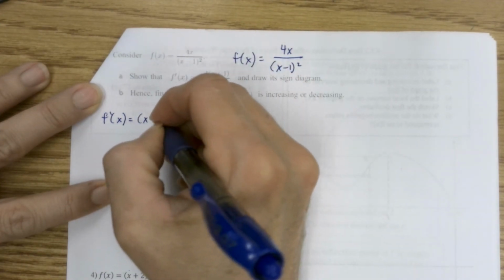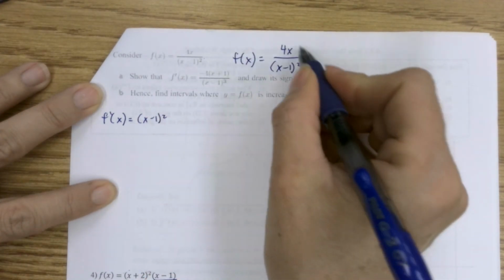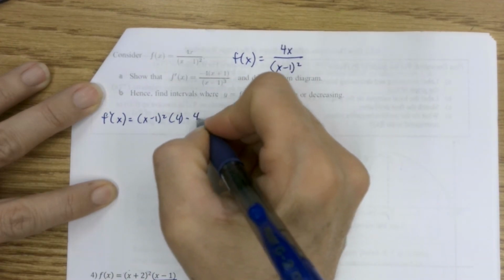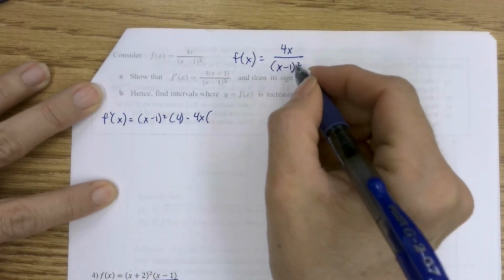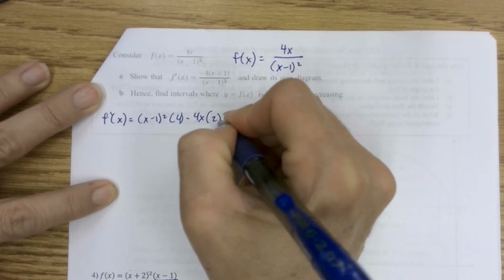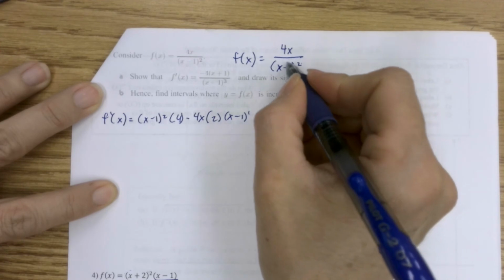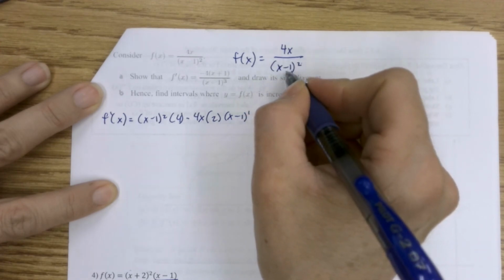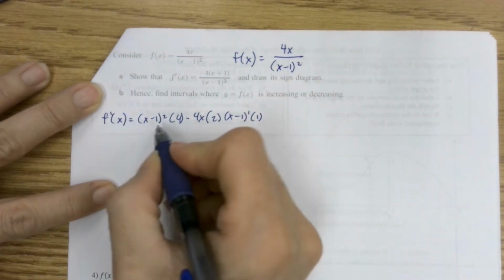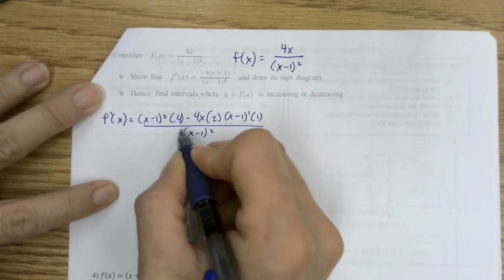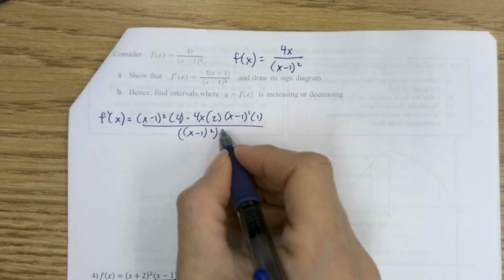So low, d high, so the derivative of 4x is 4, minus high, which is 4x, d low. So I've got a little chain rule here. So 2 comes to the front, x minus 1 carries down, power drops down to a 1, derivative of the inside, x minus 1 is 1. And that is all over the denominator, x minus 1 quantity squared.